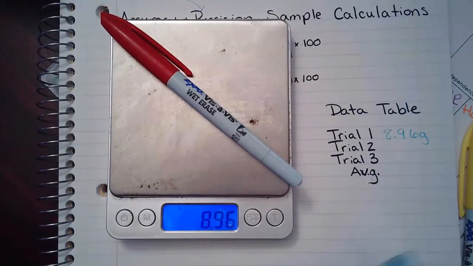We know that this mass, remember significant figures, this scale gives us 3 significant figures. We know that the mass of this marker actually goes out many more decimal places because the mass of the atoms that make up the marker are so tiny. But this scale isn't precise enough to give us those measurements, so we take 3 significant figures. We are absolutely sure that this marker is 8.96 grams.